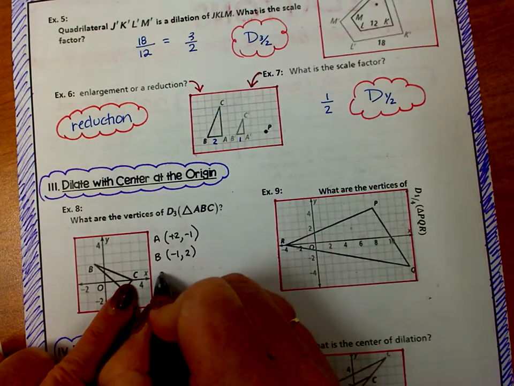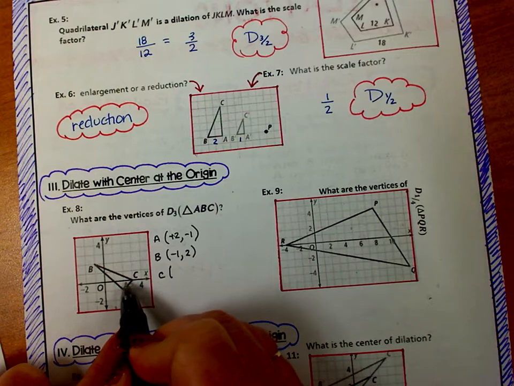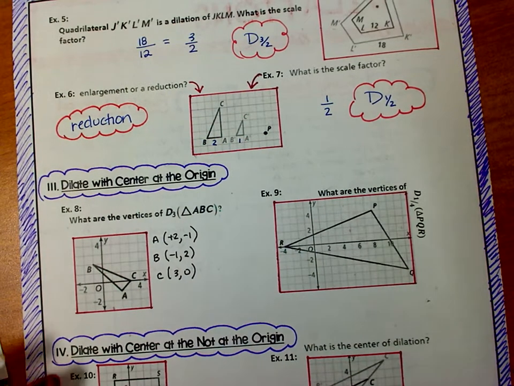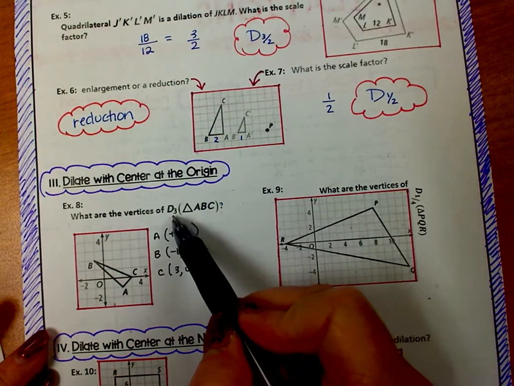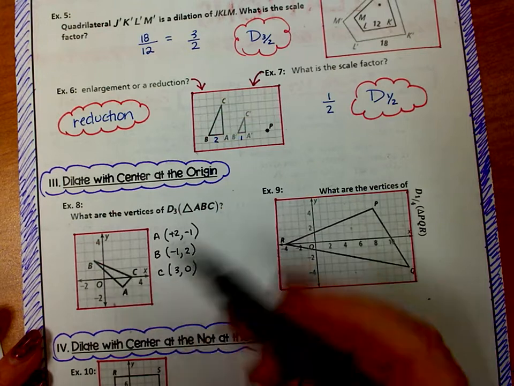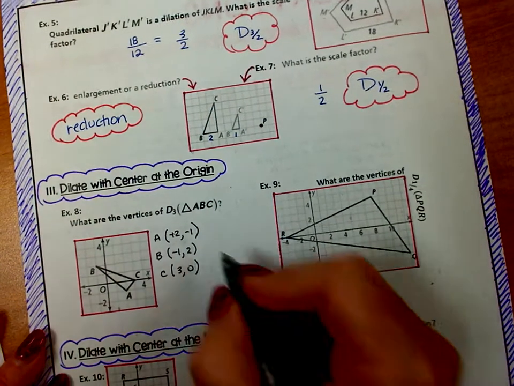And we have C, and C is 1, 2, 3, and 0. Okay, so our scale factor is 3. That means that we're going to make this 3 times bigger. So we're going to multiply all of our points by 3.